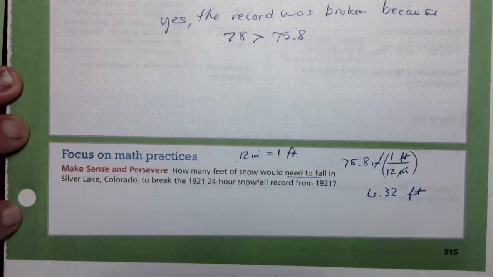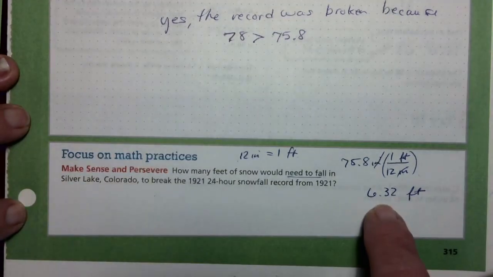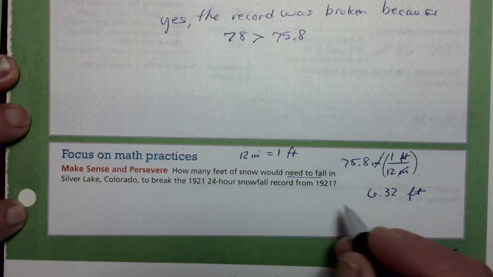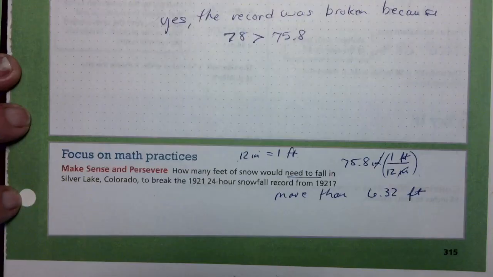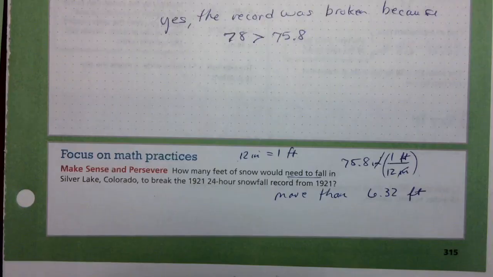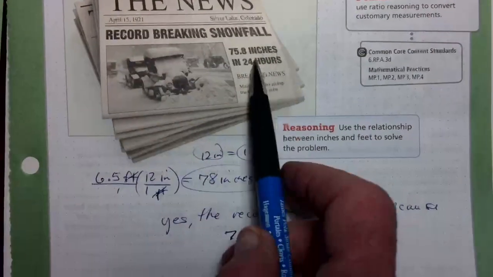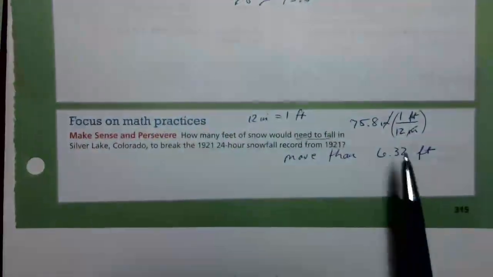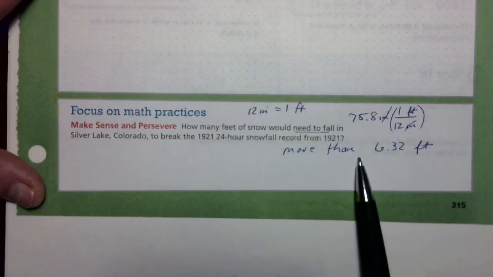Now once again, 12 inches equals 1 foot. The 1 stays on the foot, the 12 stays on the inches. But I want the 12 inches in the denominator this time because I want inches to cancel out. So this time I'm going to be taking 75.8 and dividing by 12 because we're changing from inches to feet. So it's 6.32 feet. Now let's answer the question. How many feet of snow would need to fall? Well, I need more than 6.32 feet to break the record. Okay? And all we did, we took what it was in inches in 1921, changed that to feet, and then if we wanted to break that record, it would have to be a little more than that.